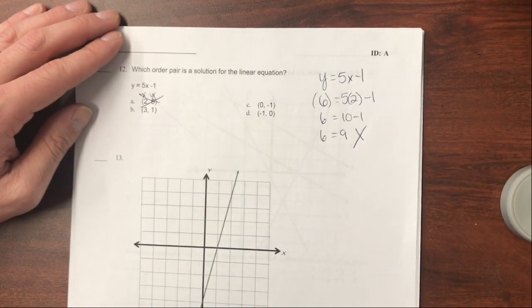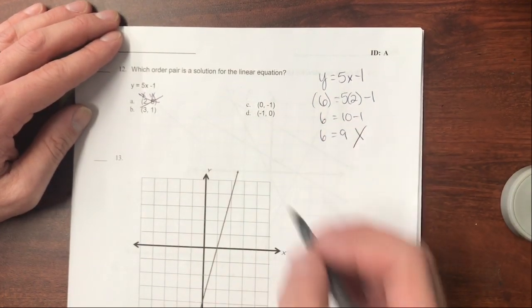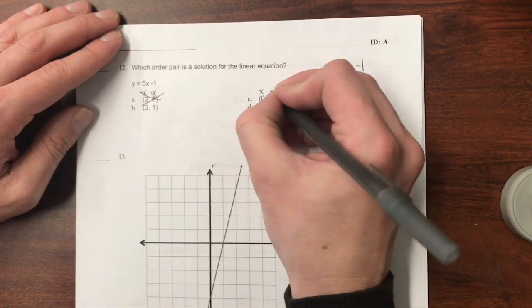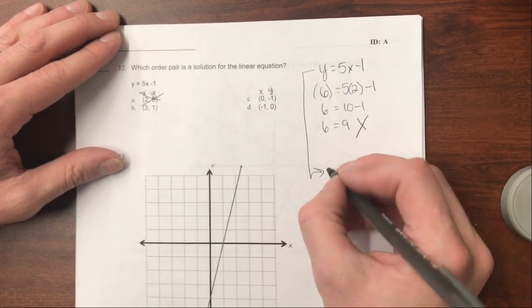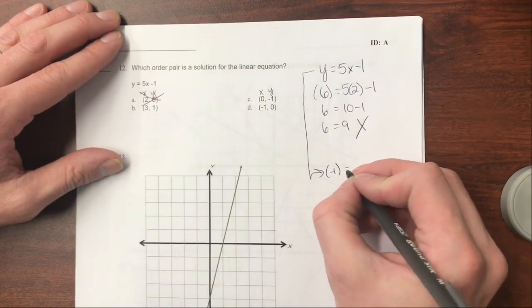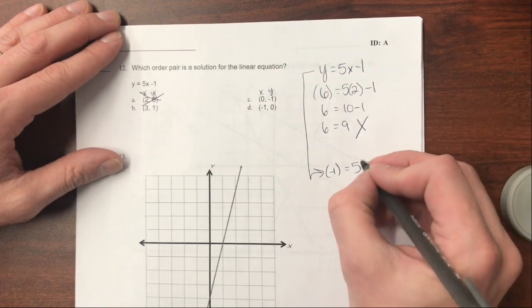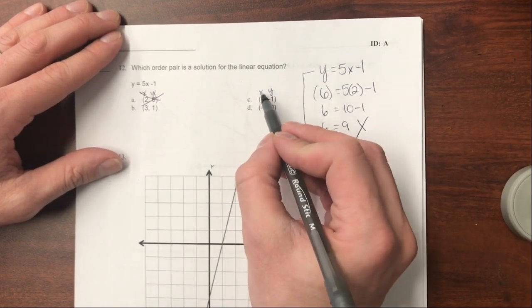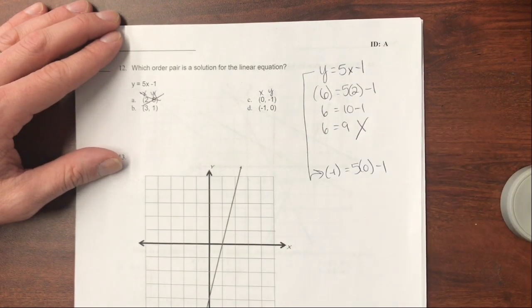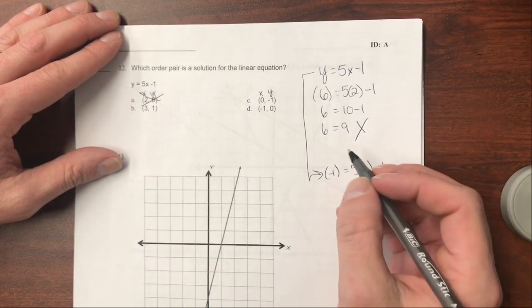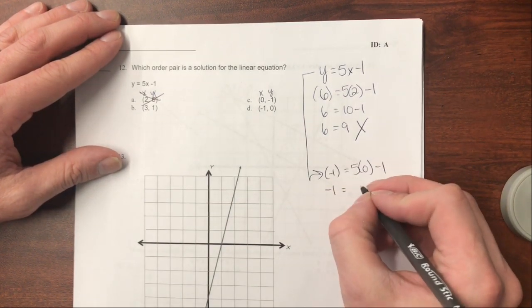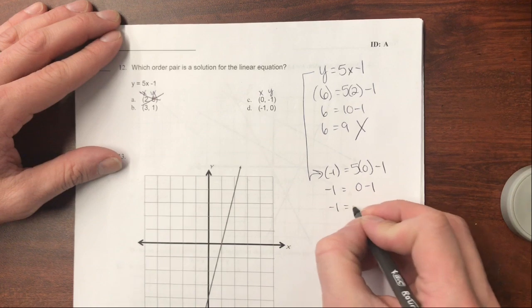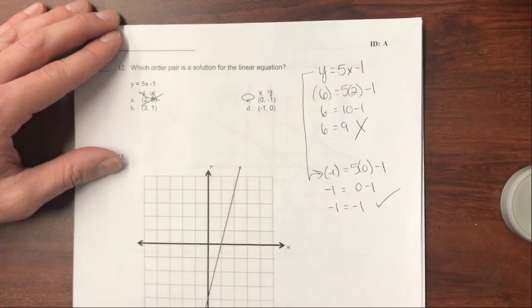So let's try something different. I'm trying to cheat. Let's try C. Maybe C will work. That would be an x value, and that would be a y value. So if I'm using that equation again, I'm going to replace y with -1, and I'm going to replace x with 0. Remember, I'm taking my point, which is an x, y, and plugging it into the equation, which has x's and y's, and seeing which one works, which one's the solution. So -1 is going to equal 5 times 0, which is 0, minus 1, and 0 minus 1 is -1. Hey, it worked, which means C is my answer.